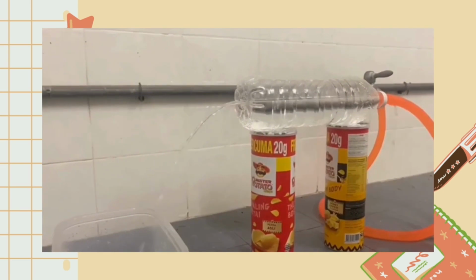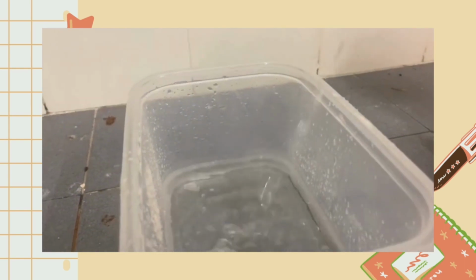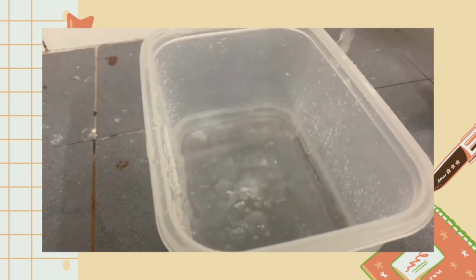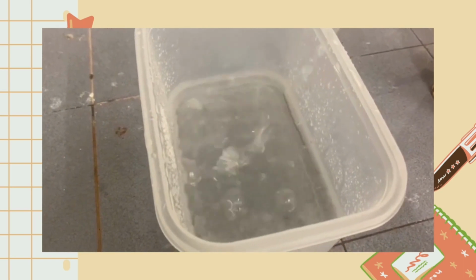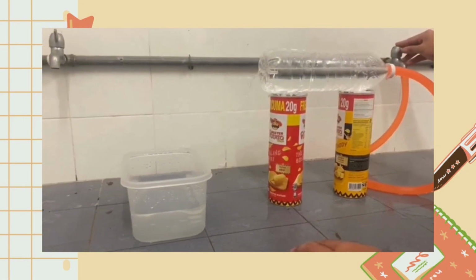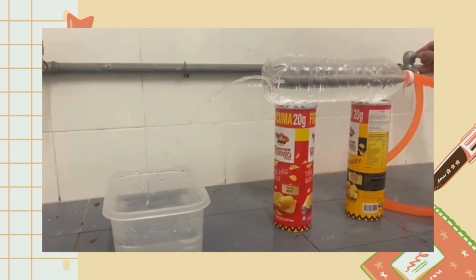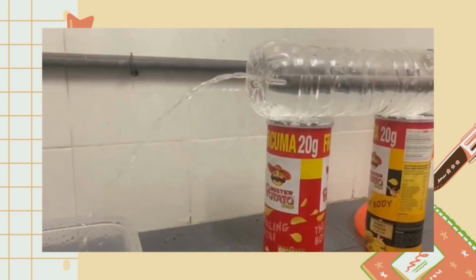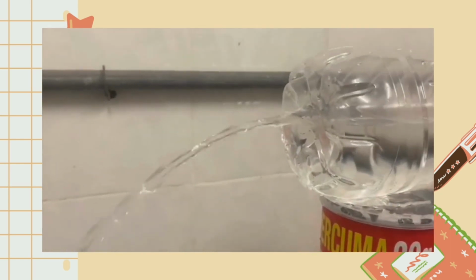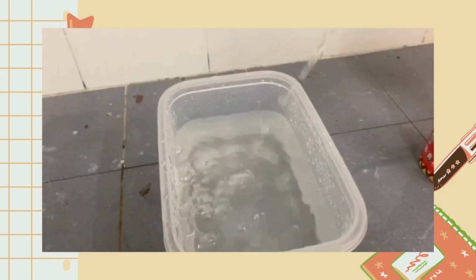As we can see, the experiment worked smoothly, and this is a turbulent flow and the bottom is laminar flow. Let's try once again. From this experiment, I hope you guys can understand what is defined by laminar flow and what is turbulent flow.